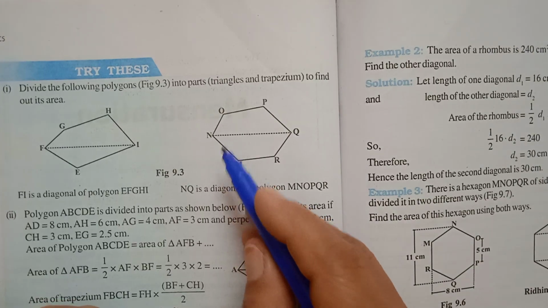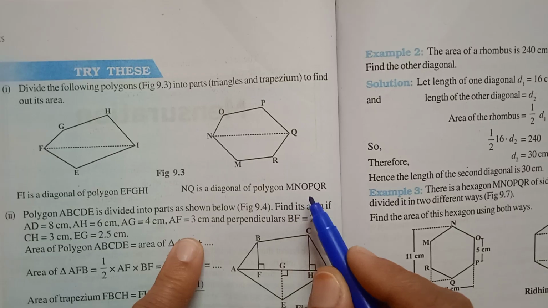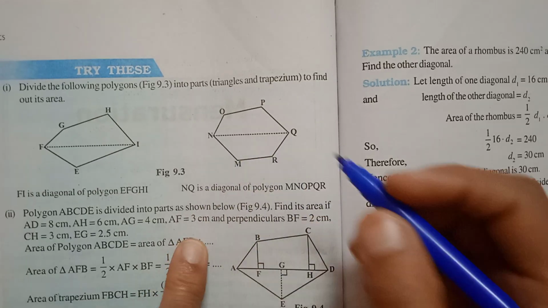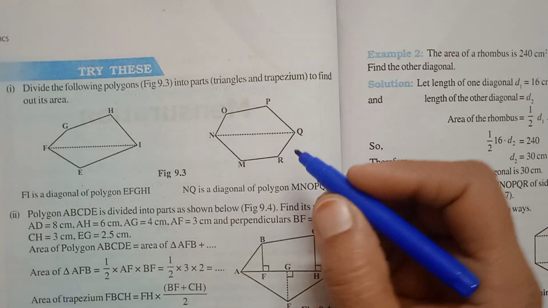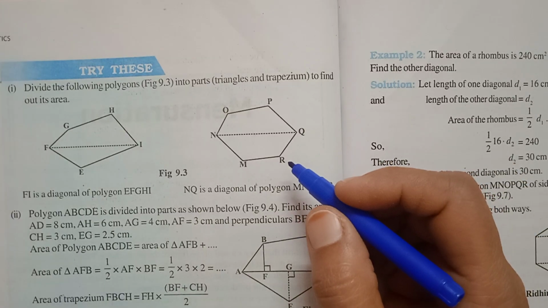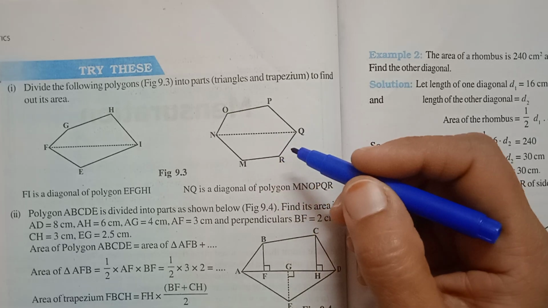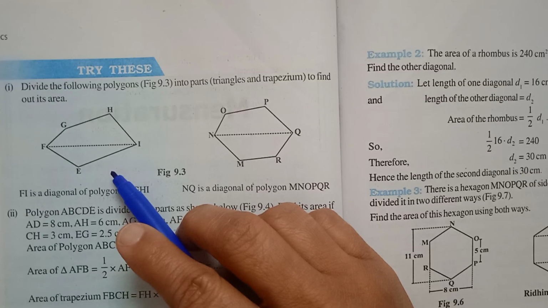Here they also have given NQ is the diagonal of the polygon, MNOPQR. NQ is the diagonal. So see in this figure, you can find the area of this polygon by dividing it into triangles and trapeziums in the same way as you have done for this.